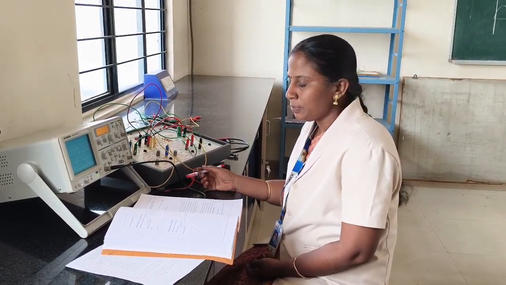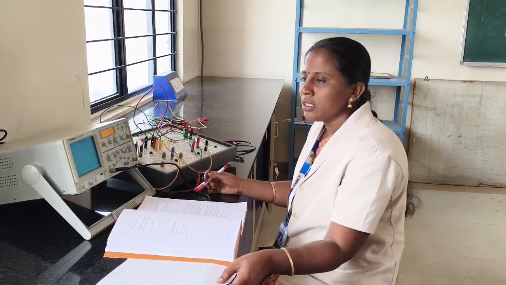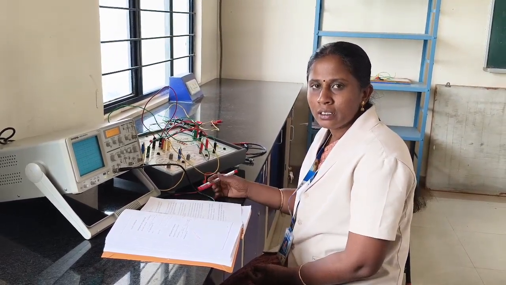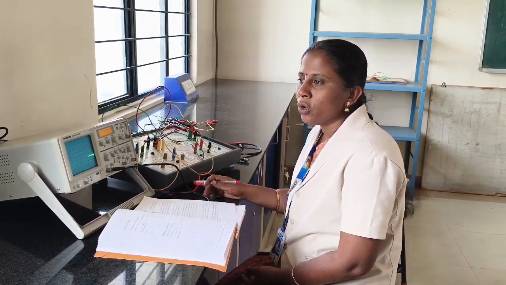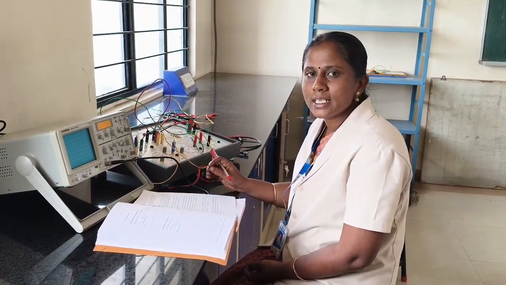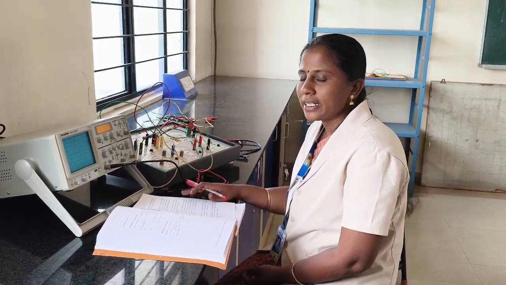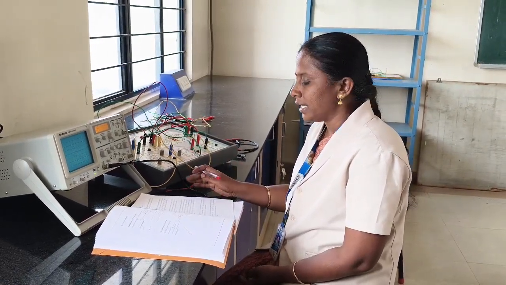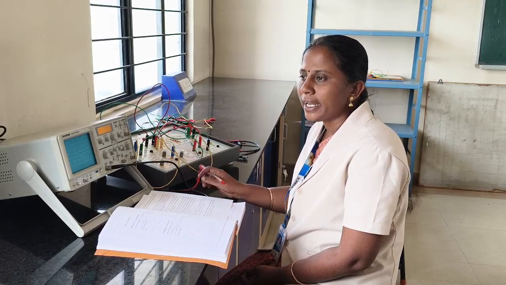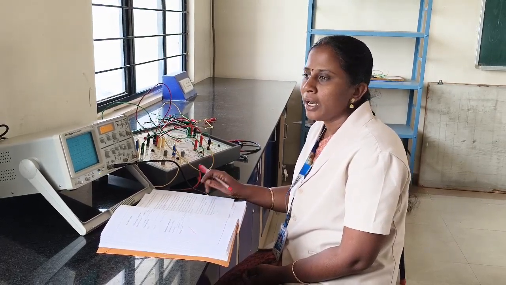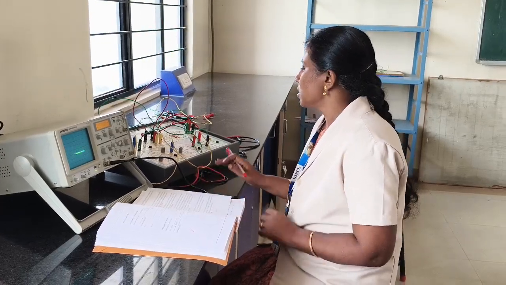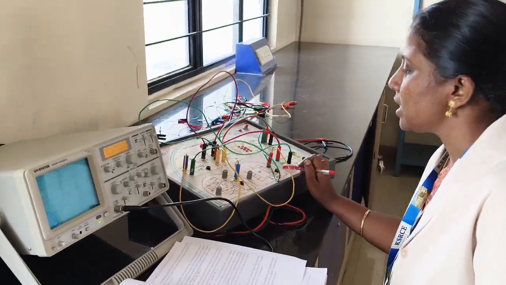The previous experiment was pulse code modulation. What is the drawback in pulse code modulation? The number of samples per second should be increased by 1, so more samples are transmitted and the redundancy is more. To avoid that, we move to delta modulation. In delta modulation, the number of samples per second should be 1, so the transmission rate can be increased and the bandwidth is also reduced. That is why we go for delta modulation. You can see here, this is a delta modulation kit.